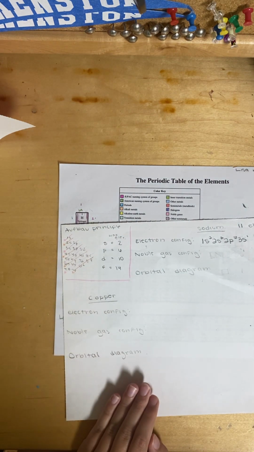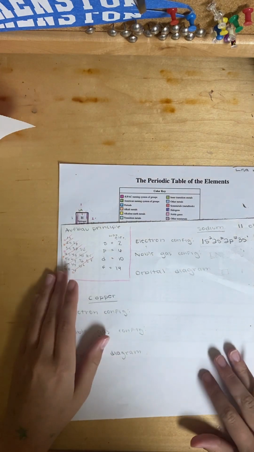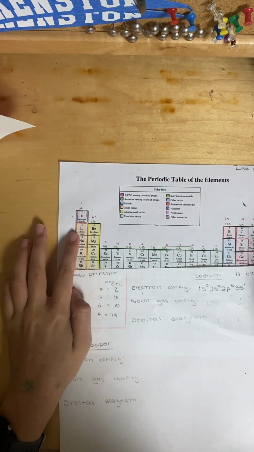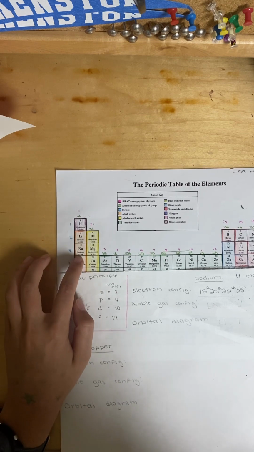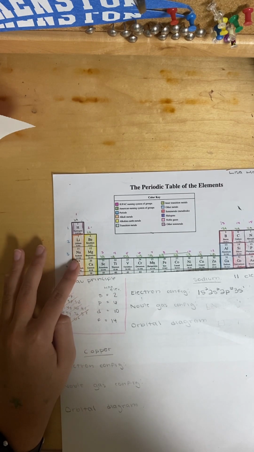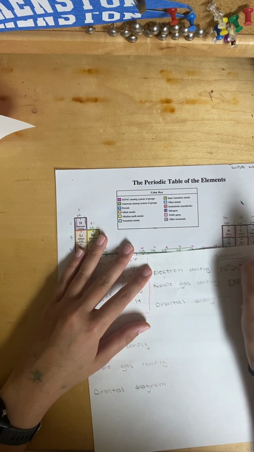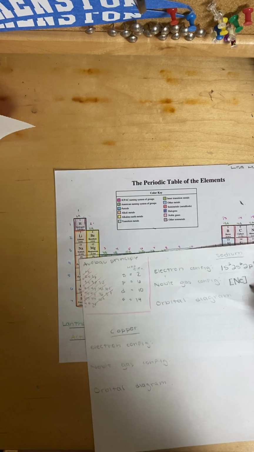In order to find the noble gas configuration, which is just a simplified version, you need to find the element once again, go to the row above, and find the noble gas in 8A. So for example, sodium is over here. We need to find neon. So we'll go to neon. So write the noble gas.